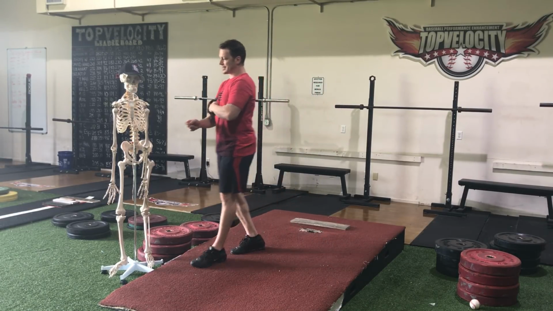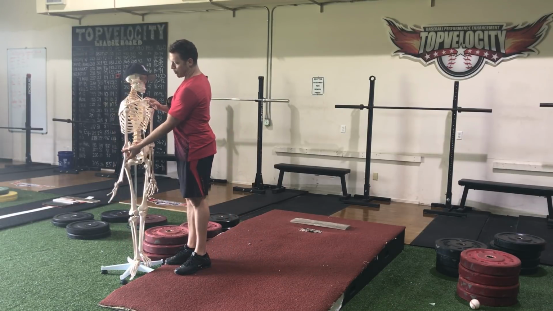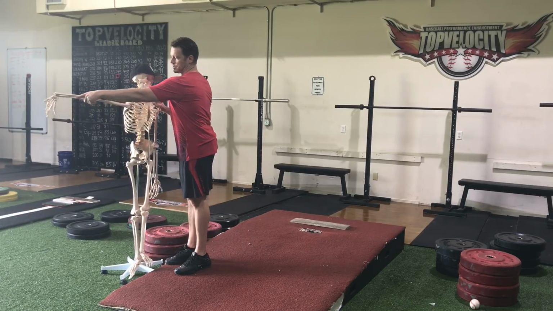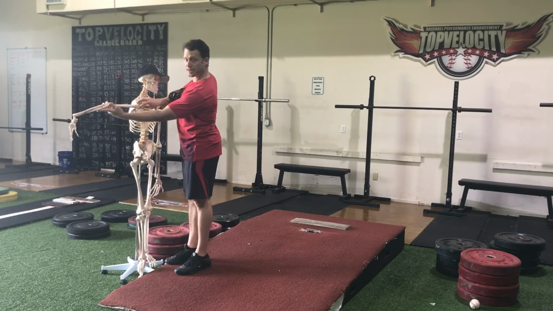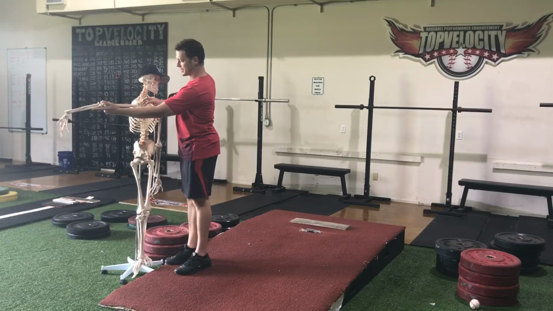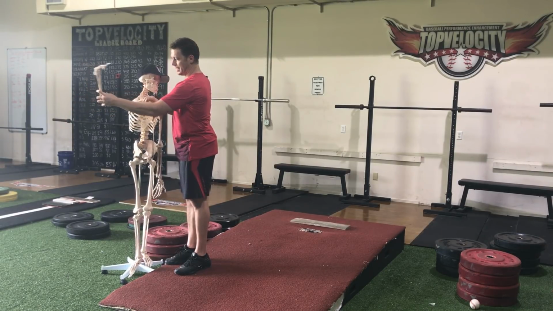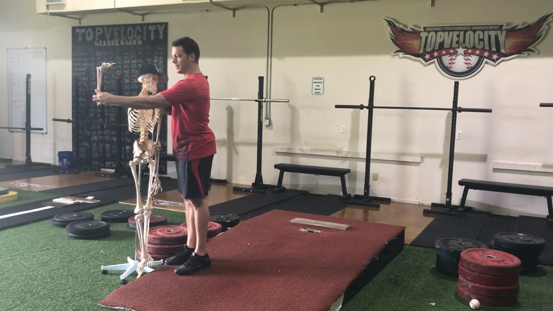If we look at the skeleton, the reason that's a problem is because when this arm is up and pulls behind the back, there's nothing in the front of the scap to really hold it in the socket, so it's literally trying to dislocate itself by going back here. That's why we don't want to pull the elbow behind the back too long.